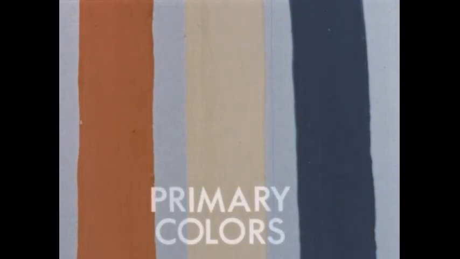We can imitate many of the colors of the light spectrum with pigment colors. We call red, yellow, and blue the primary colors. With these three colors, we can make the rest of our pigment color spectrum. Red and yellow make orange. Yellow and blue combine to form green. And red and blue make violet.